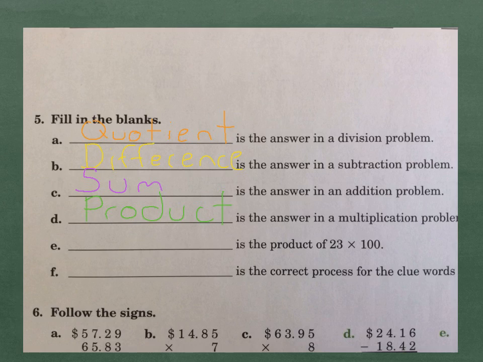And so the next one's asking you, blank is the product of 23 times 100. What we're having to do here is writing down the answer. What is 23 times 100? Whenever you have those zeros there and you're multiplying by that, you can put your answer of 0, 0. And then you're just doing 23 times the 1, which is 23. 2,300 is the product of 23 times 100.